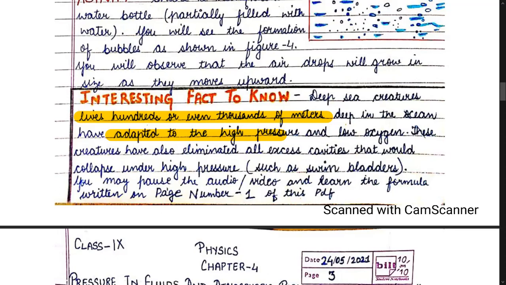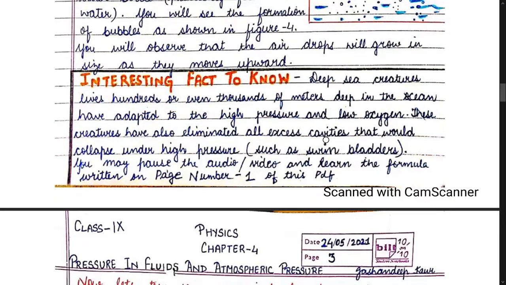In our body, we have cavities. What happens? Because of high pressure, those cavities have low pressure, due to which your body can collapse. So these sea creatures don't have those cavities. They have eliminated their cavities also.